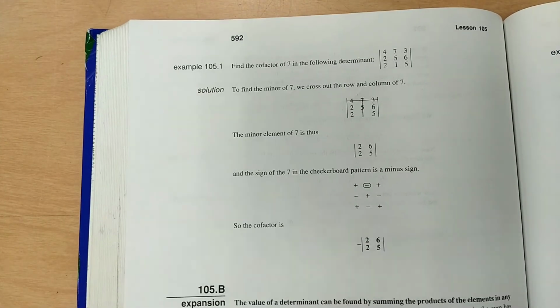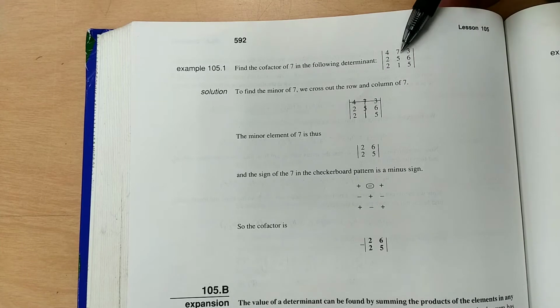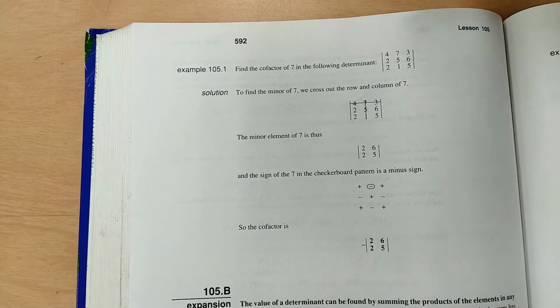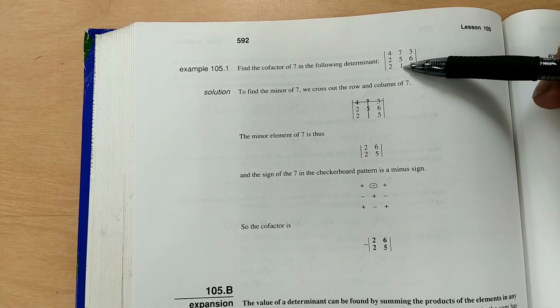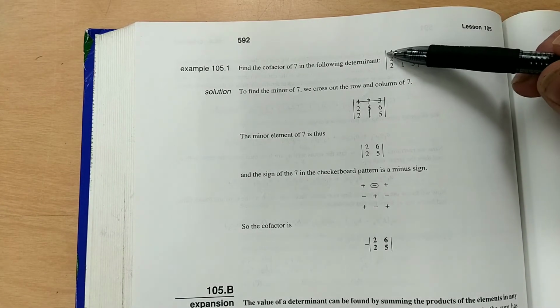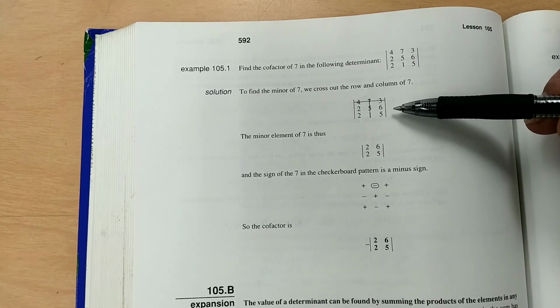Okay. Now look at Example 105. We'll do this together, and you'll see where this comes into play. Find the cofactor of 7. So we're finding this one here. Now you're going to like this because this is really nice. All I'm going to do is take the 7, cross this line out, and cross this line out, because those both are in 7. It's the column that 7 is in and the row that it's in. Now they've crossed those out for us.